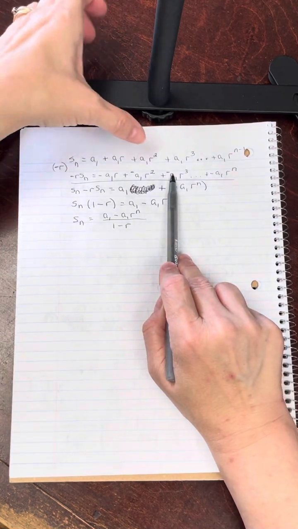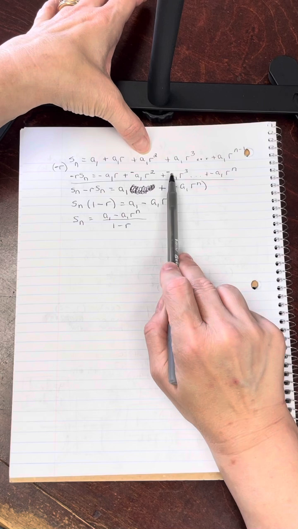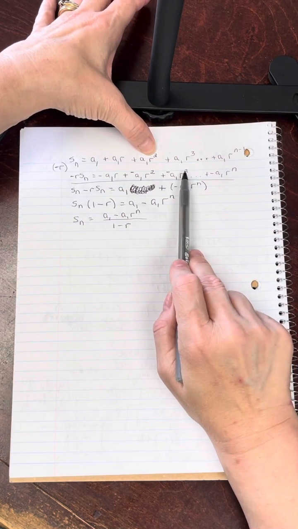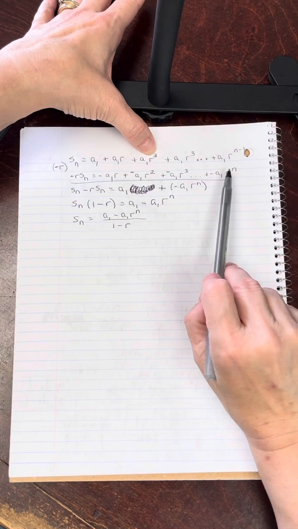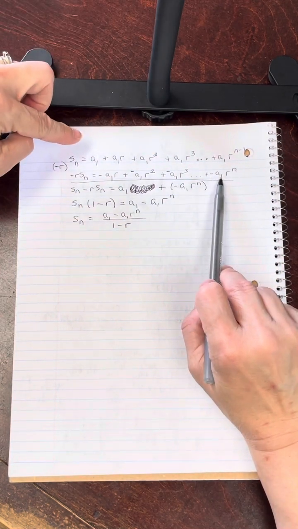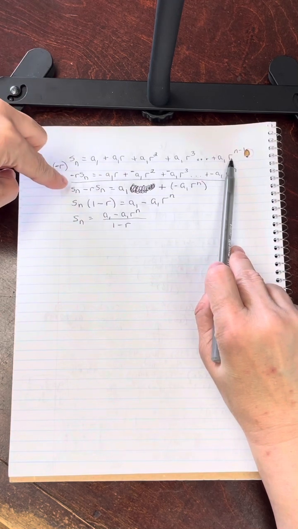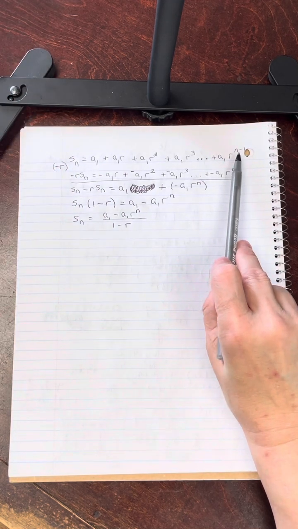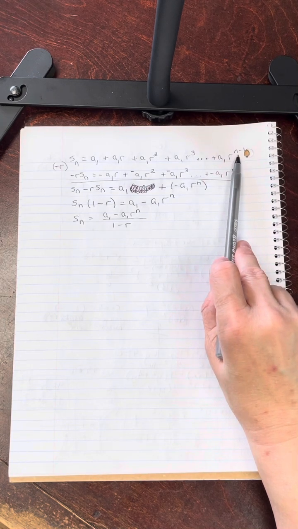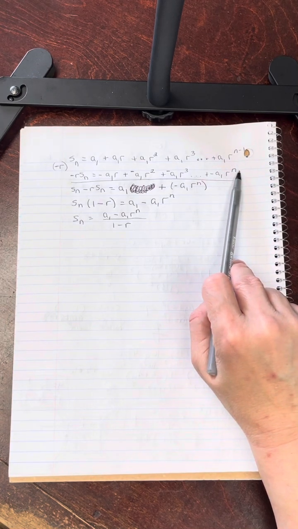Same thing again: this minus a sub 1, and r squared times r is r cubed, and so on and so on, until I get over to the last one, which is negative a sub 1, and then the r, when you multiply it with this, you end up with not the n minus 1, but just the n.